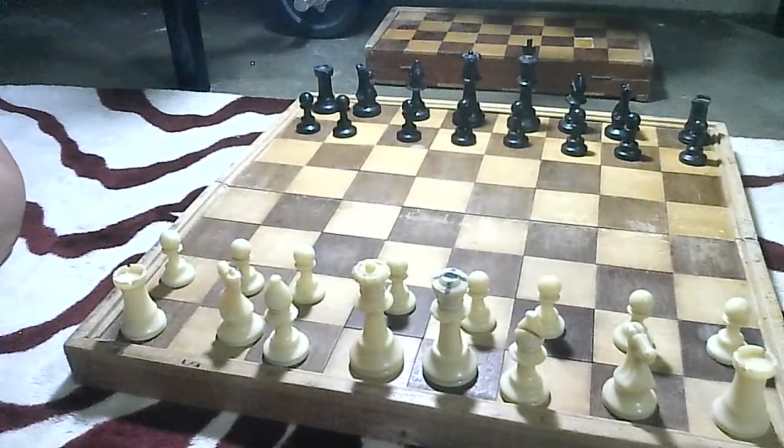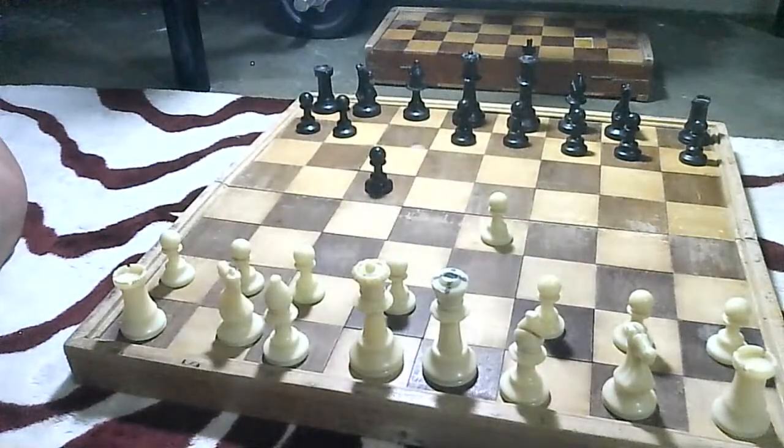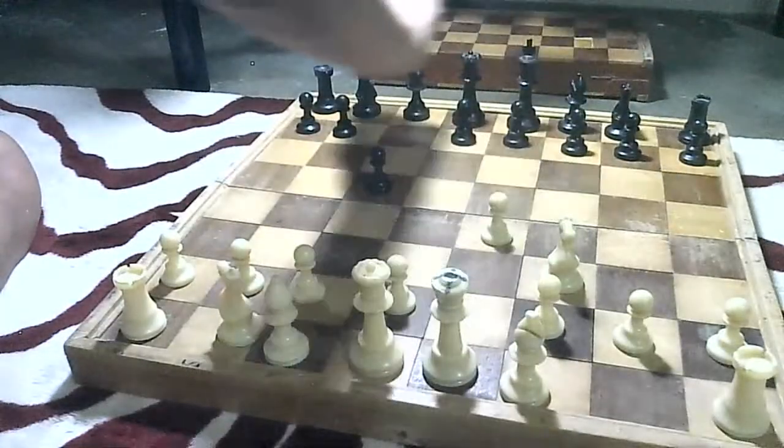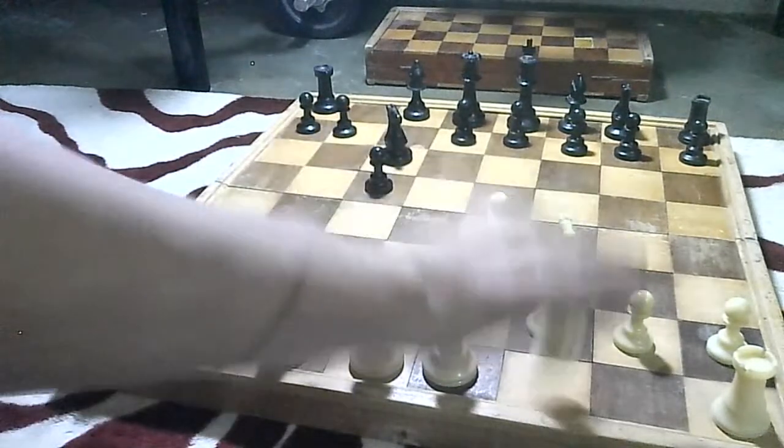Next, third variation of Rosolemo, Knight G7. The first move, the same, E4, C5, Knight F3, Knight C6, Bishop B5.